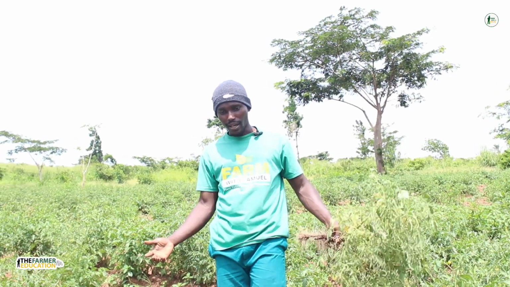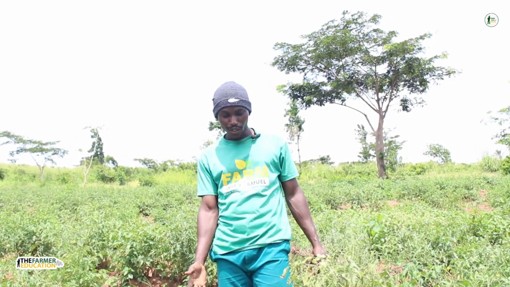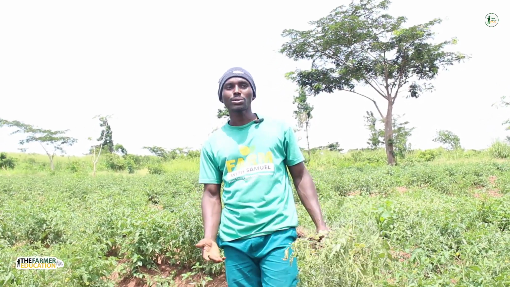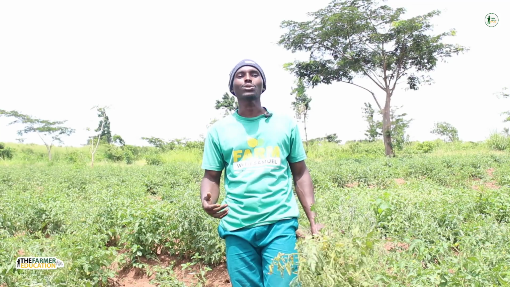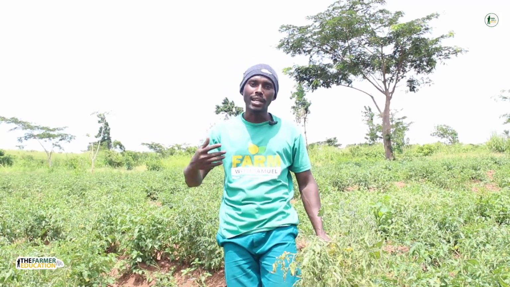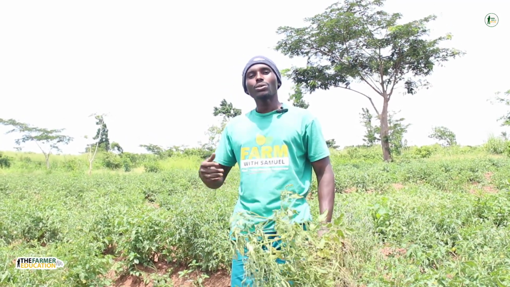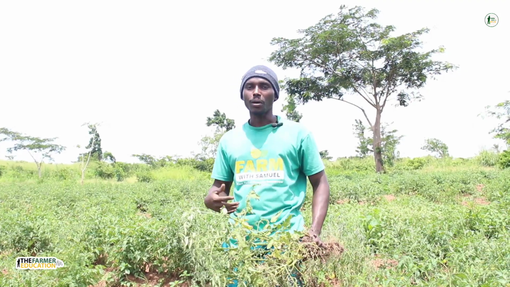So this is just a short way you can identify bacterial wilt on your field, and what I've talked about is also a way that you can control it and measures that you can put in place to prevent bacterial wilt from happening on your field.